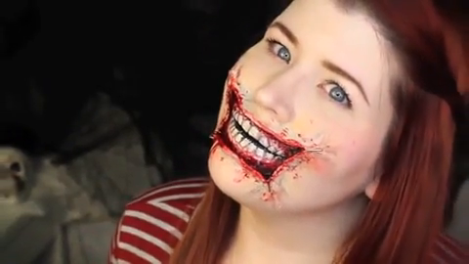So let's get this tutorial started, shall we? To begin this makeup process, you want to make sure to clean your face. It's very important to remove any excess oils or dirt to ensure the makeup can adhere to the skin.